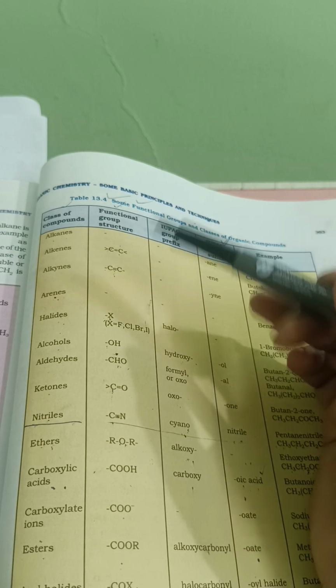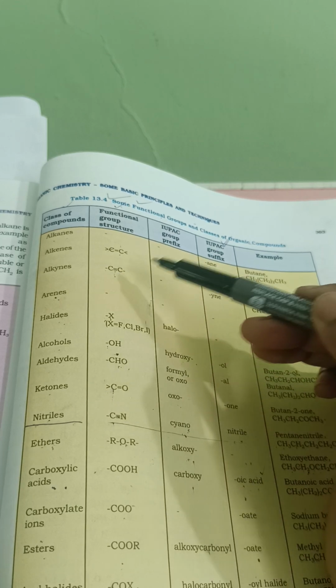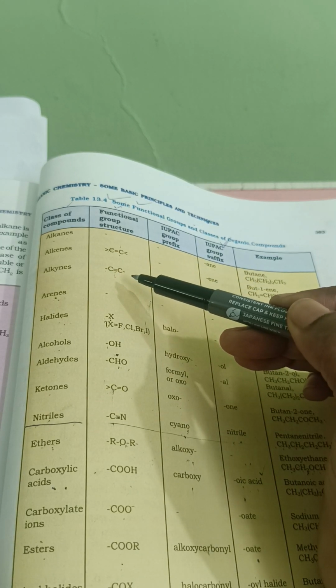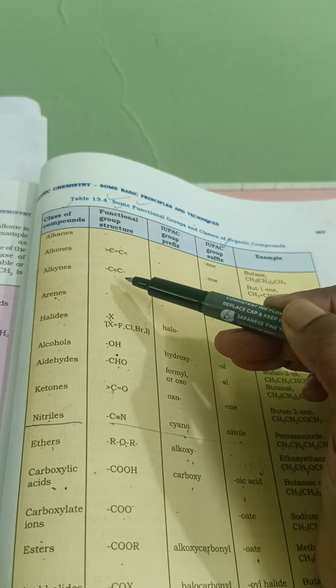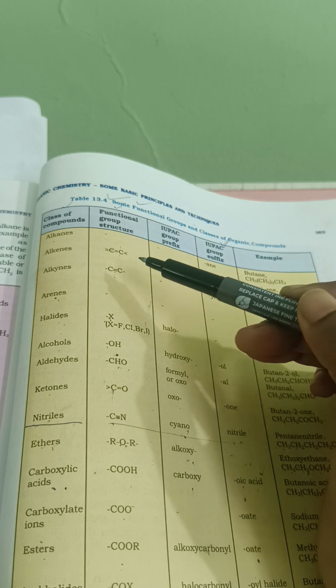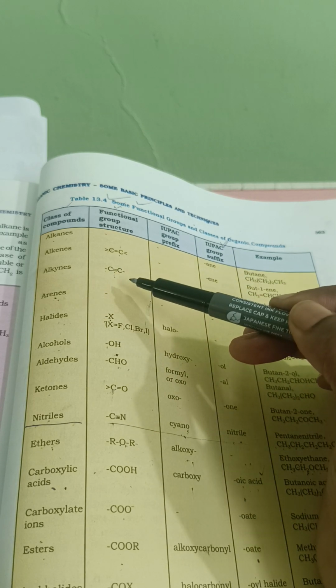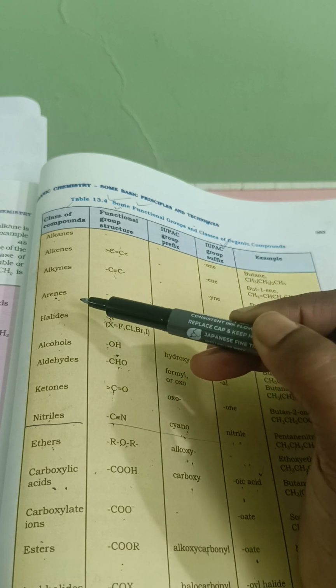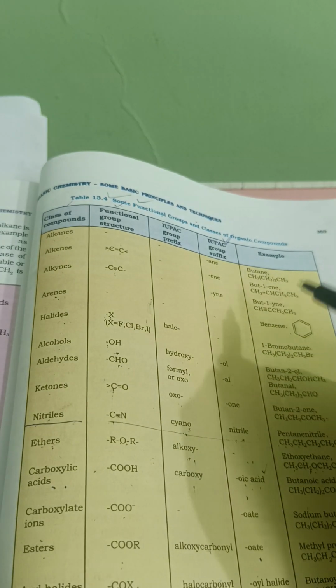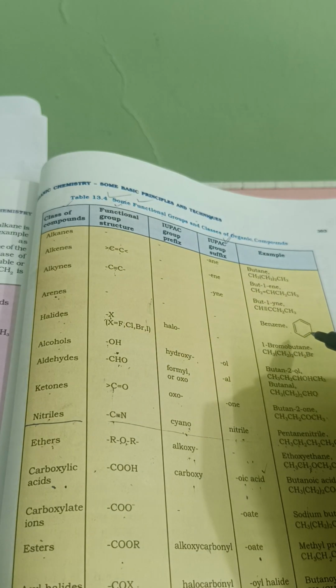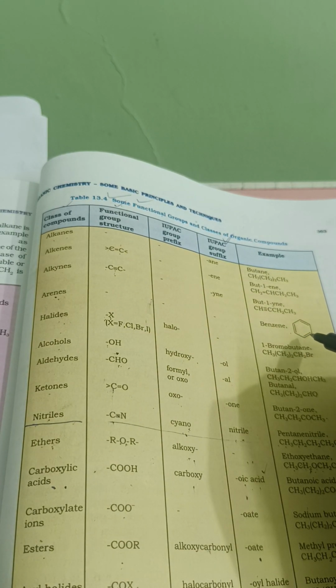Similarly, alkynes. Alkynes are nothing but triple bonded compounds, and for this the minimum number of carbon atoms in the first member will also be 2. So the first member in alkynes will be ethyne. After that propyne, and next butyne, pentyne, hexyne, like that. And coming to arenes, arenes are nothing but benzene compounds.